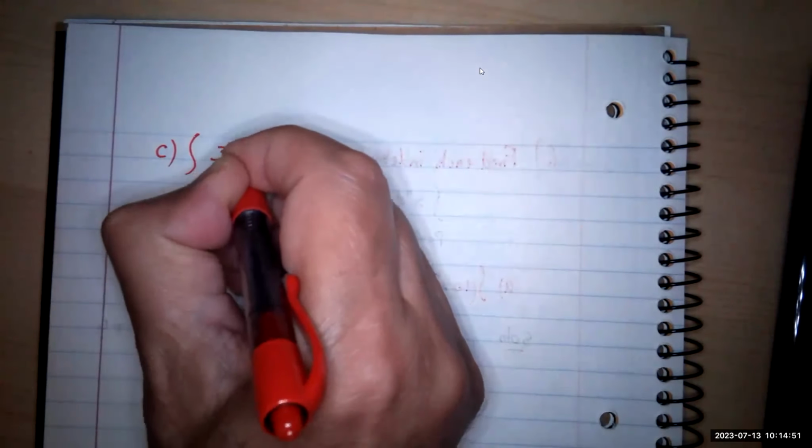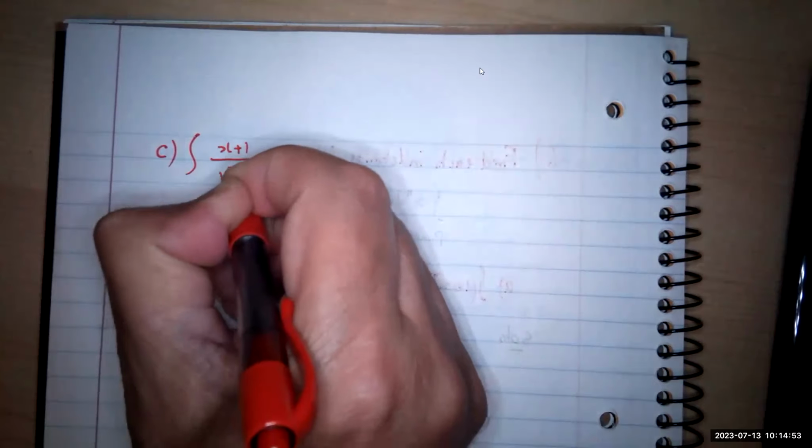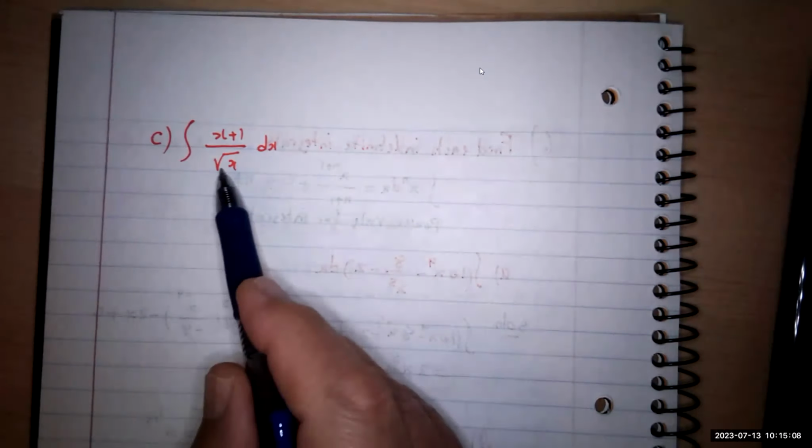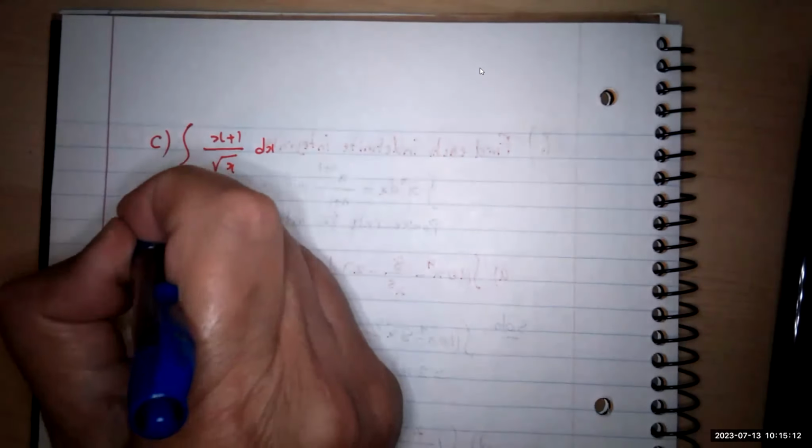So it's x plus 1 over radical x dx. Again, you see, you can't do anything about it as is. So what we have to do is take the denominator. We have the radical here, so we change it first into x to the half. So let's do it in 2 steps.